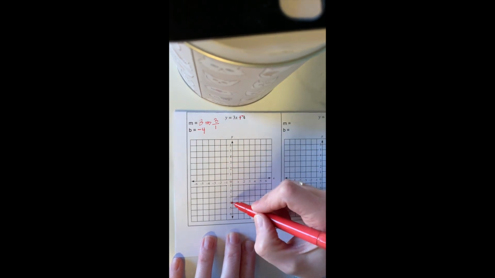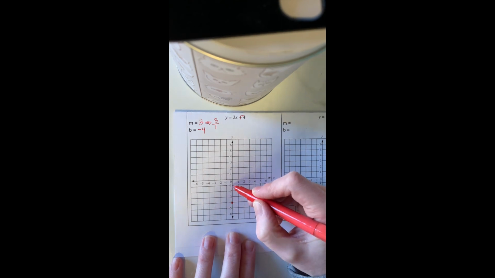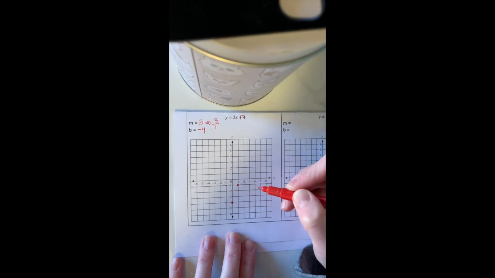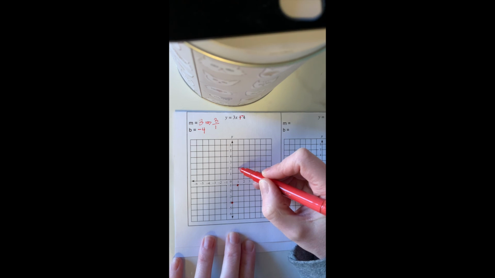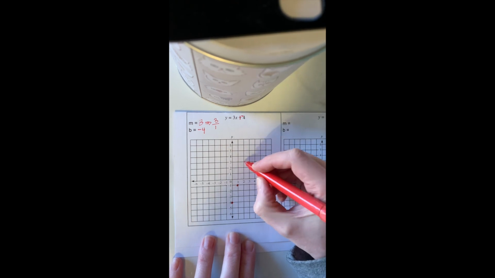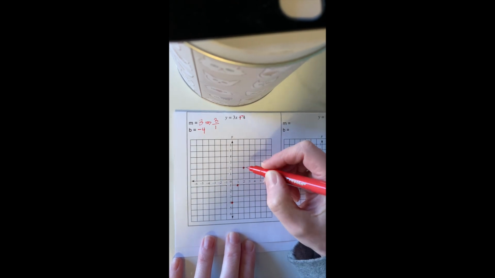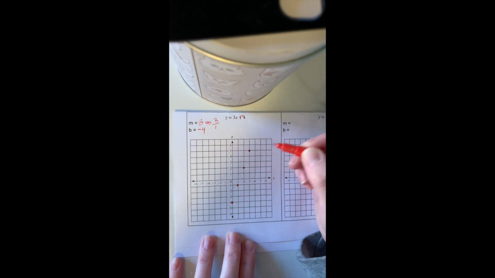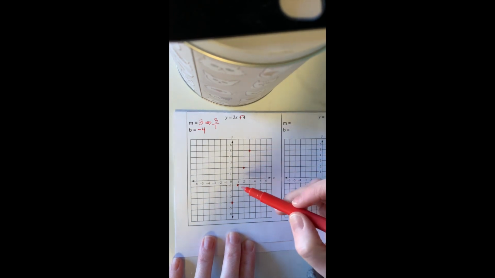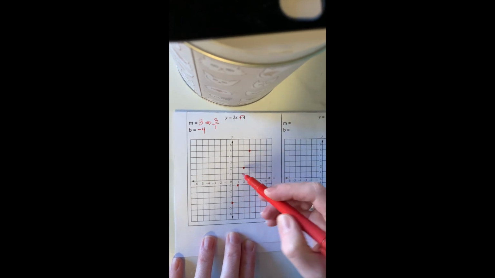I'm going to rise 3 boxes, 1, 2, 3, and my run will be 1. And I put a point right there. So again, I'm going to go up 3 boxes, 1, 2, 3, and then go over 1. And I'm going to continue this until I run out of room. Up 3, over 1.